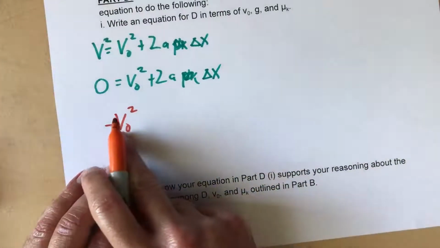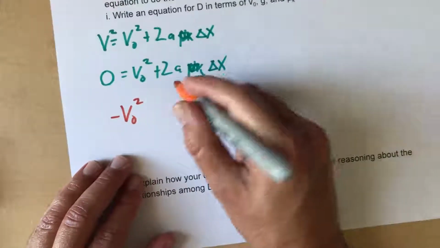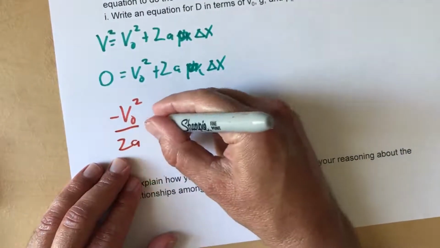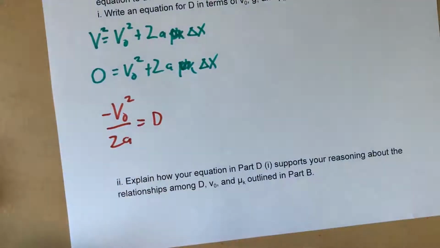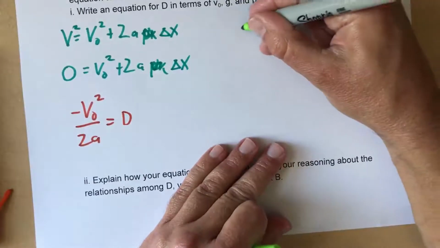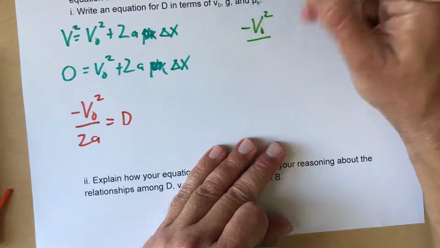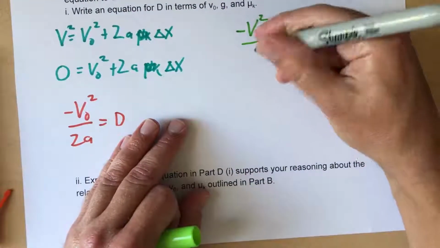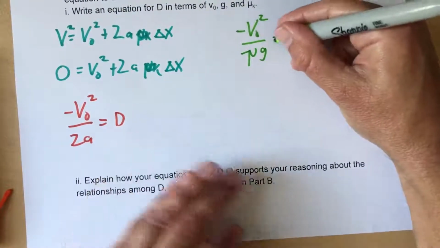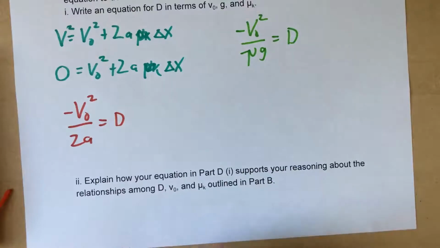So minus this to the other side, negative v0 squared, divide it by 2a, and that is equal to delta x, which is our d. So we can put that in there. And then one last thing is I'm going to substitute in for this a from what I wrote on the previous page. So negative v0 squared over, remember I said a is equal to negative mu times g. So negative mu times g. And that is equal to our distance there.